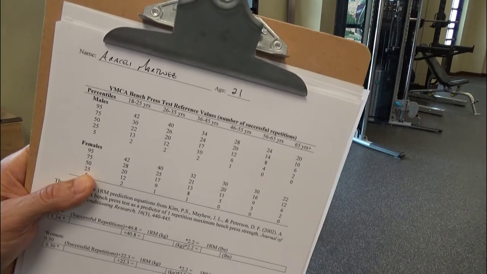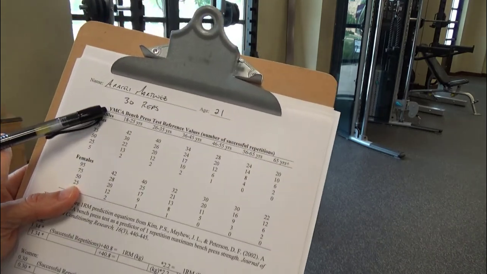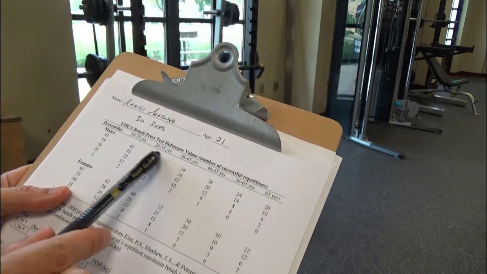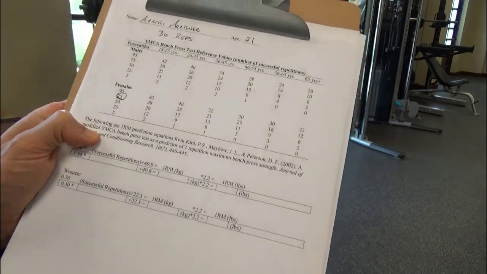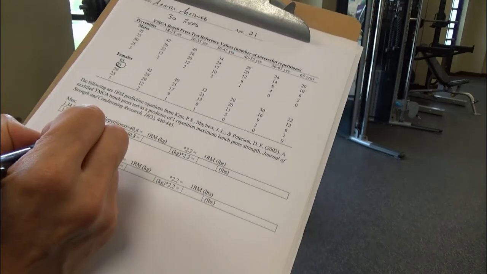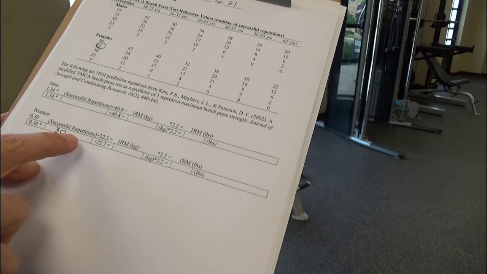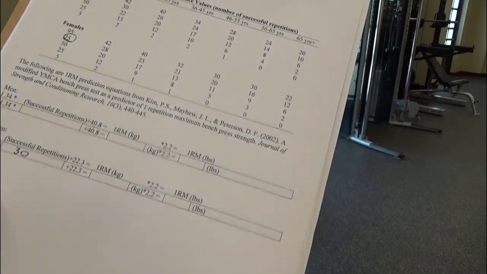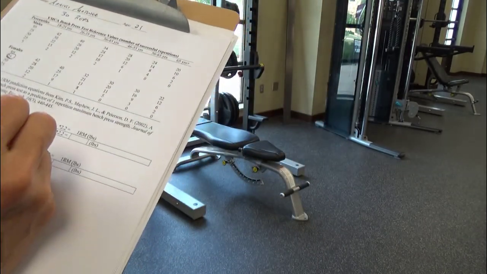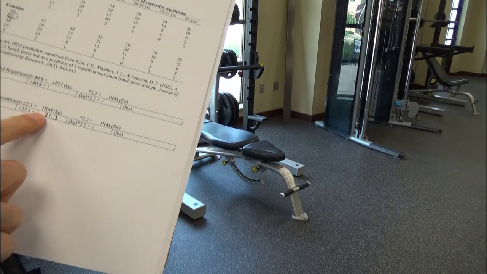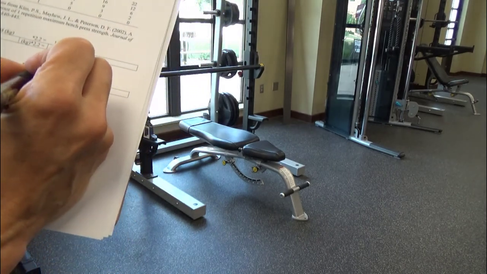Araceli is 21 years old, and she was able to do 30 repetitions. For a female, that places her in the 75th percentile. We can also use a prediction equation where we enter the number of repetitions correctly performed. In this case, we multiply that by 0.30 and then add 22.3. That gives us an estimated 1 repetition max of 31.3 kilograms. And when we multiply that by 2.2, we get an estimated 68-pound repetition max.